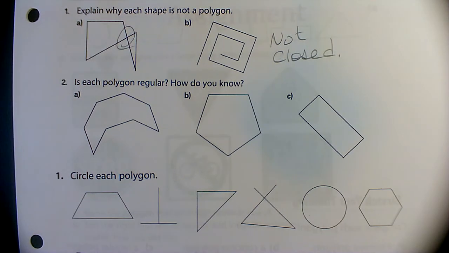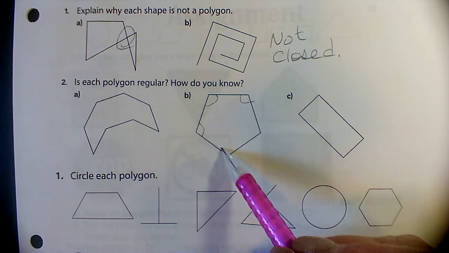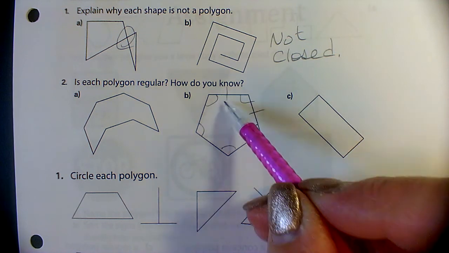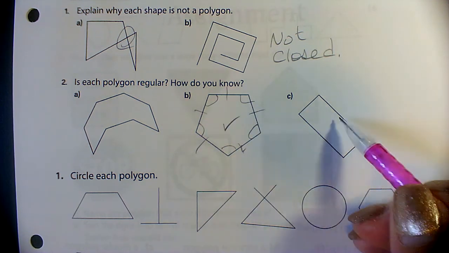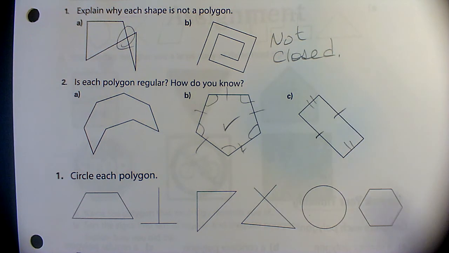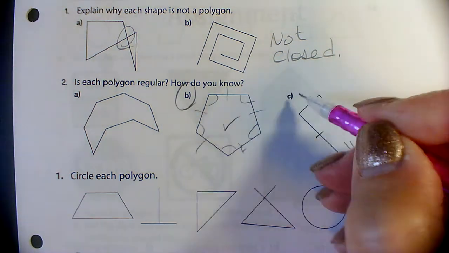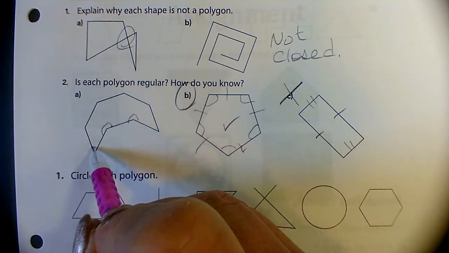Are they regular polygons? How do you know? Well, this one I know is a regular polygon. All of these angles are the same. All the sides are the same, so that one is a good one, right? This one is not, because my sides are different. So he is a yes. That one is a no. And no, because look at these ones.